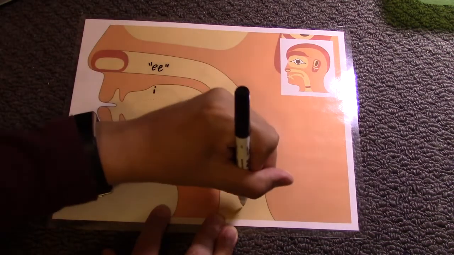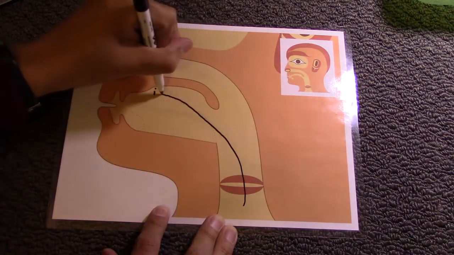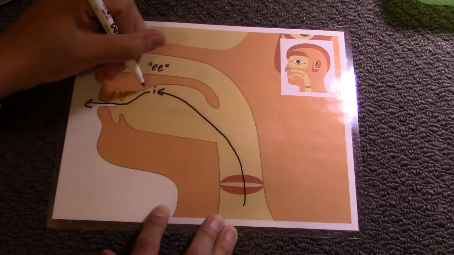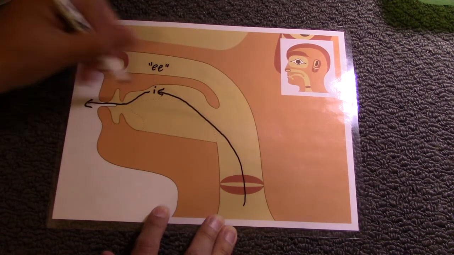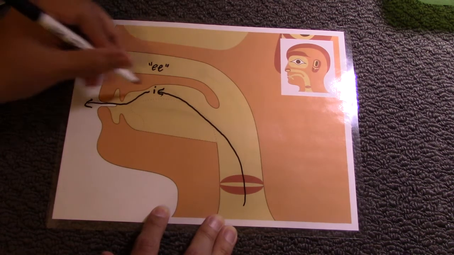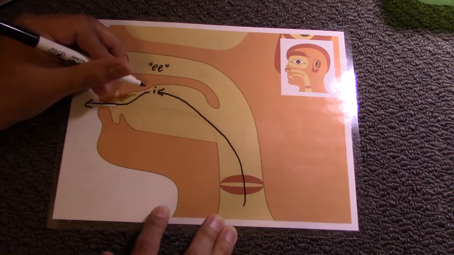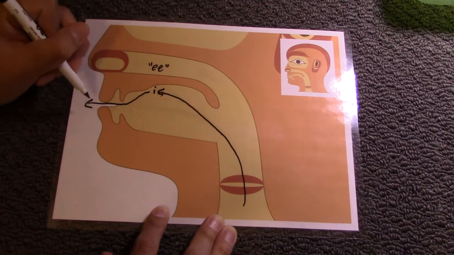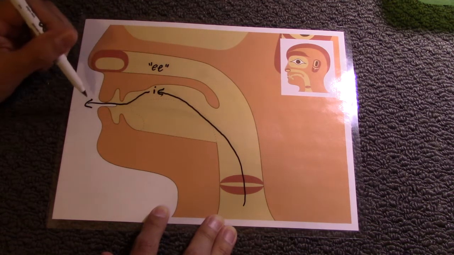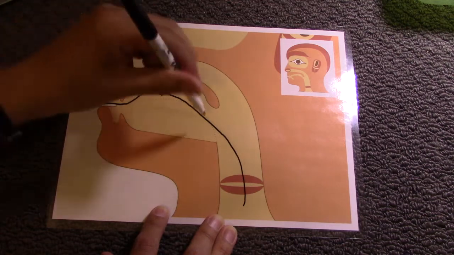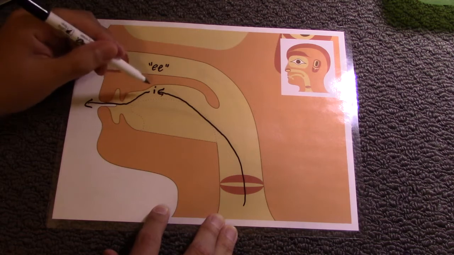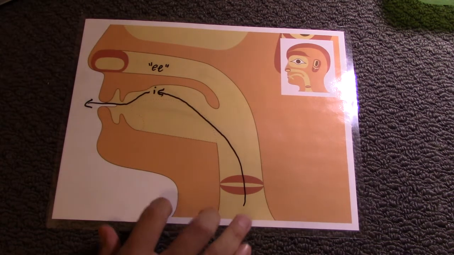When you breathe out, the air comes up, hits the roof of your mouth towards the front, then comes out as E. If you make the sound E and hold your mouth in the same position, then breathe in, you'll be able to feel the air hitting that spot. If you go E, E, you should feel the air somewhere around this area here. So a regular I makes an E sound.